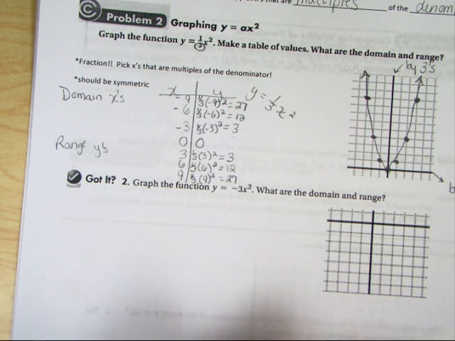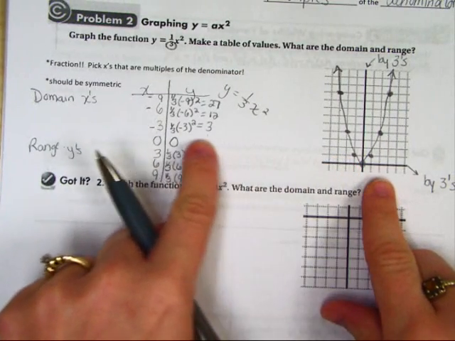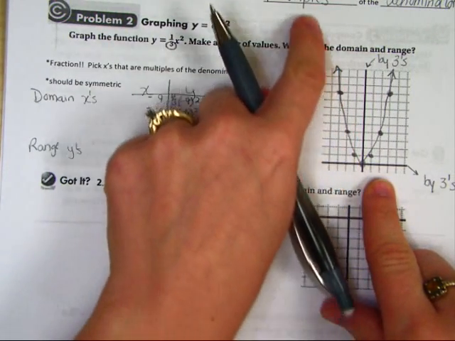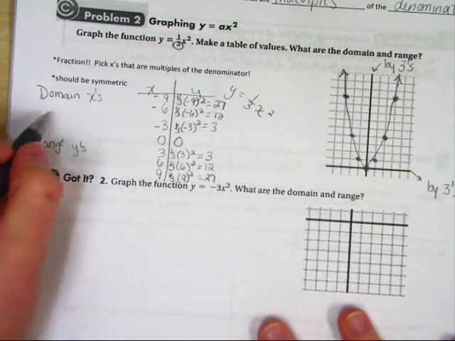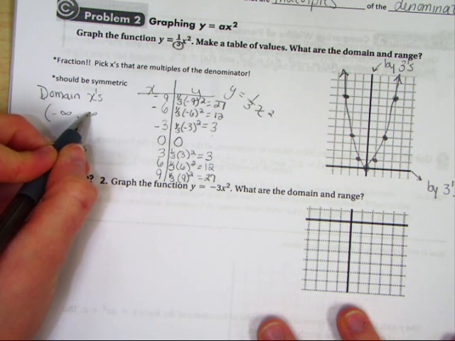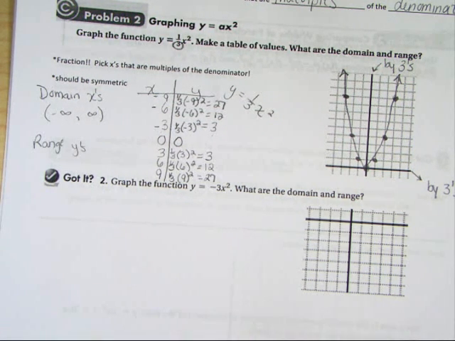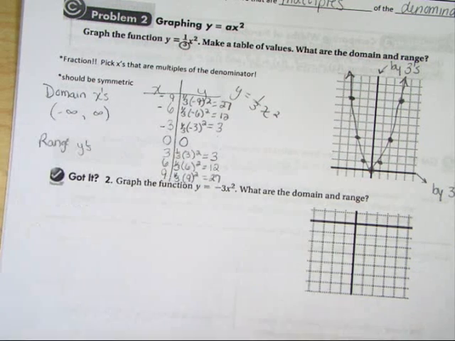When you go forever one way and forever another way, you write infinities. Look at the x-axis. Can you see how it's extending forever to the left? If you continued this, it's going to go forever to the left, and forever to the right. Therefore, your domain goes from negative infinity to positive infinity. And that's always the case with these type of parabolas. That means that you never finish going negative and you never finish going positive. You can plug in anything you want for x.